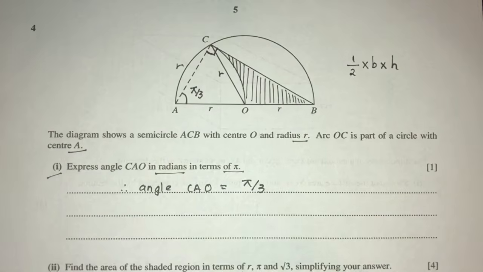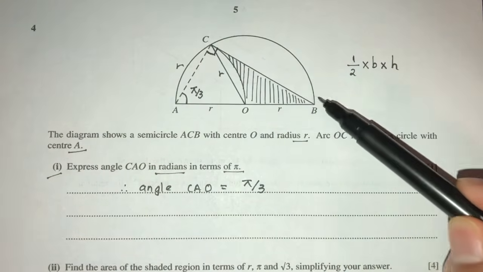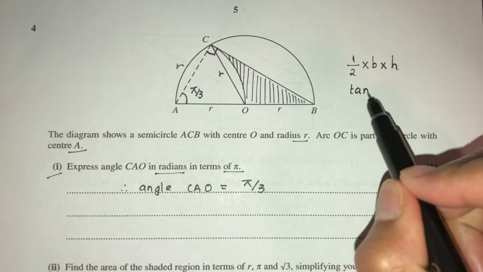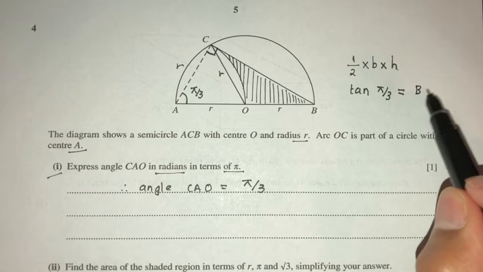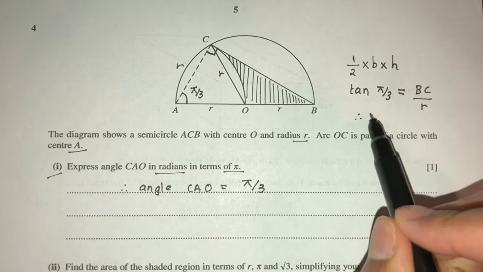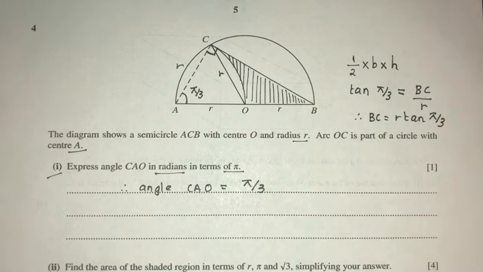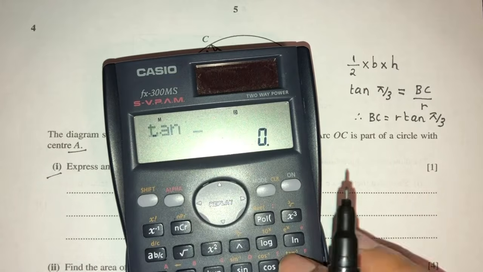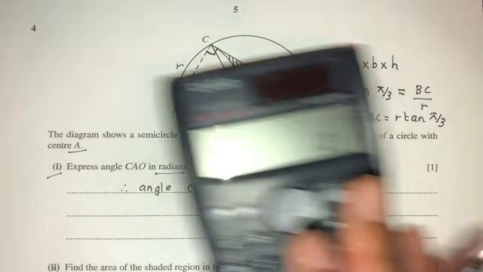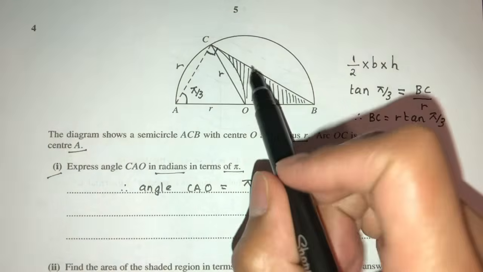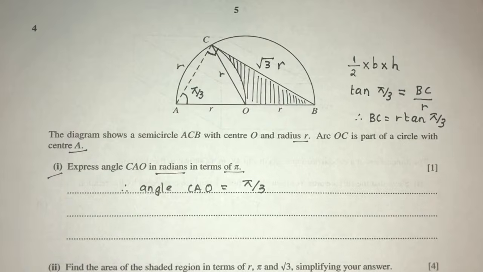So we have to find this side by using SOHCAHTOA. So this is your adjacent side, and we're trying to find your opposite side. So we have to use tan. Tan of pi by 3 is equal to BC over R. So BC will be R tan pi by 3. Now what is tan pi by 3? So tan of 60. So you should know this. It is equal to root 3. Okay. So BC will be R root 3.